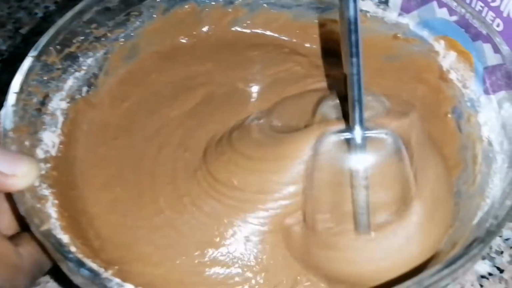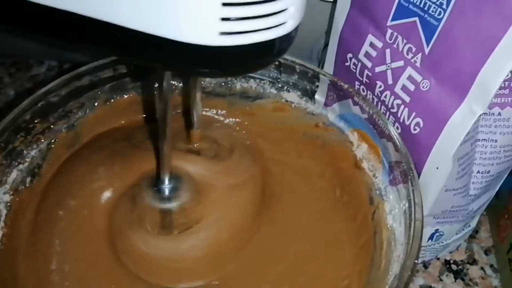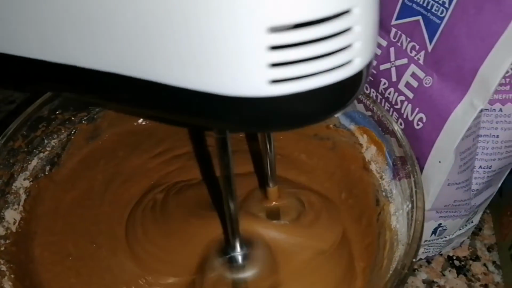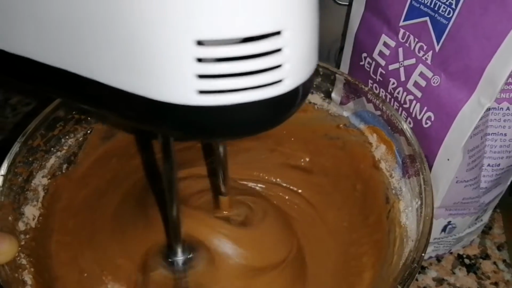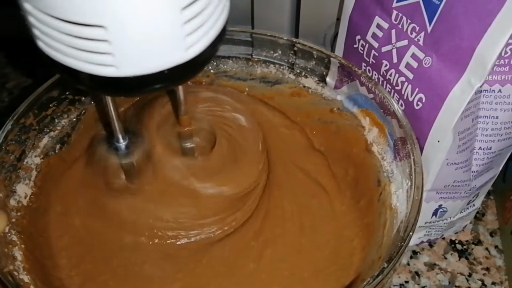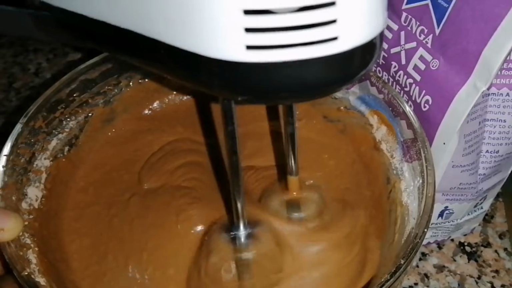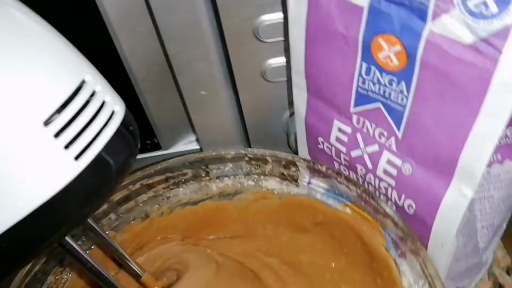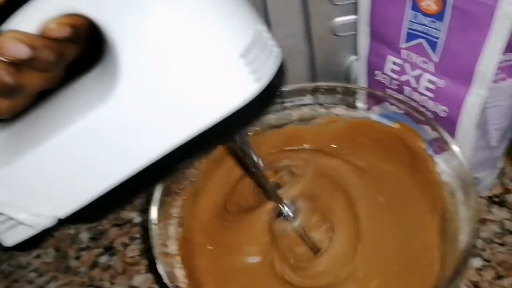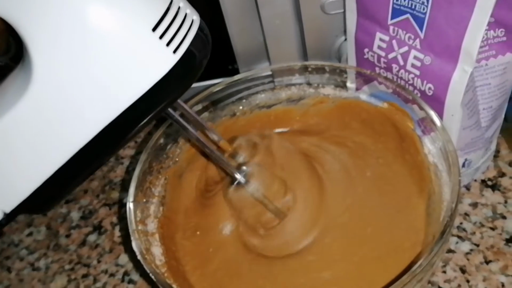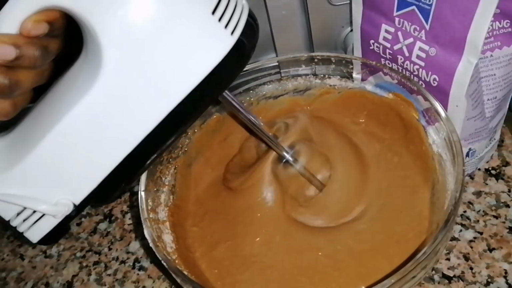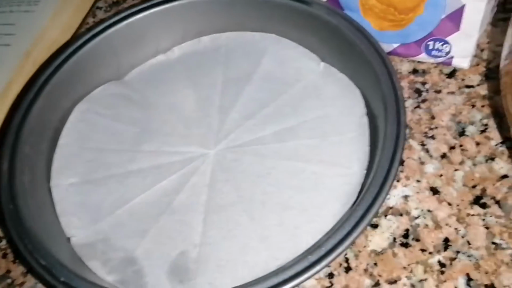And at this point, you can also start preheating your oven so that by the time you're finishing up, you'll have a preheated oven already. You won't have to wait for your oven to preheat. I hope you understand. And you're still mixing, as you can see.